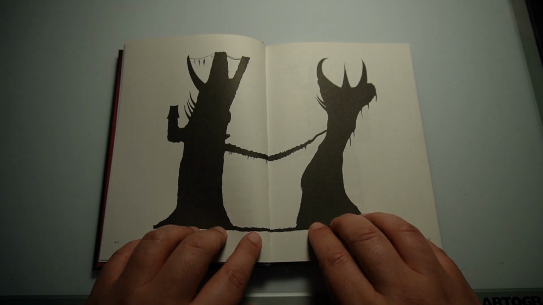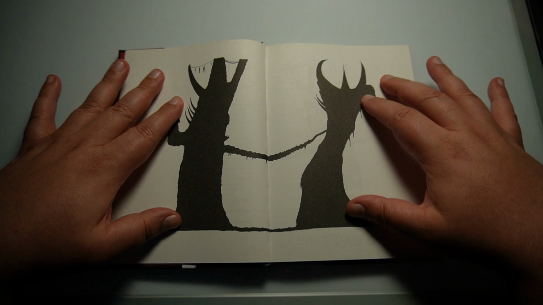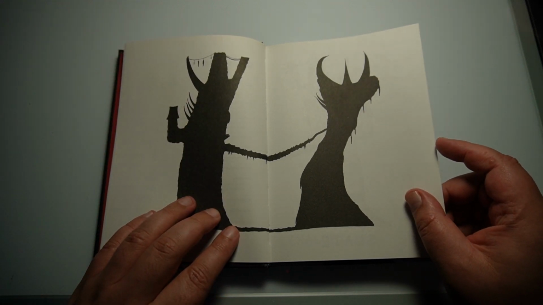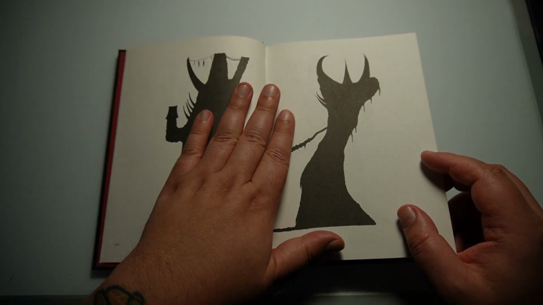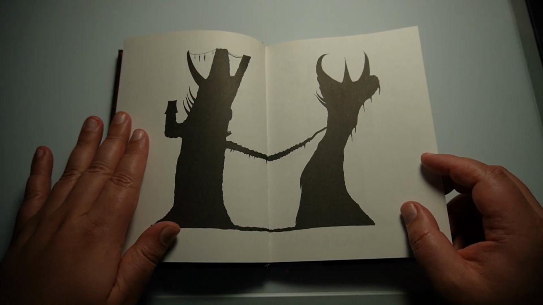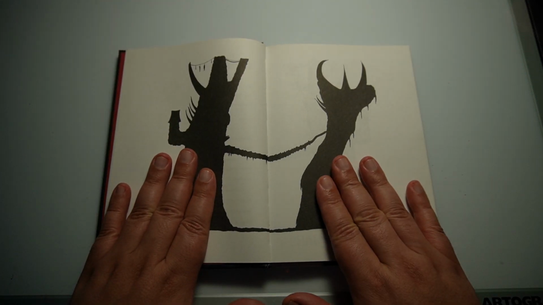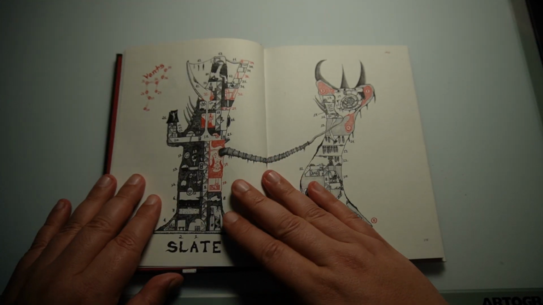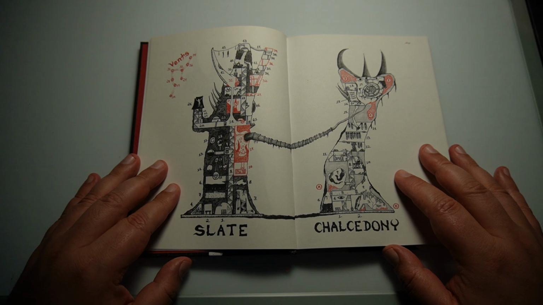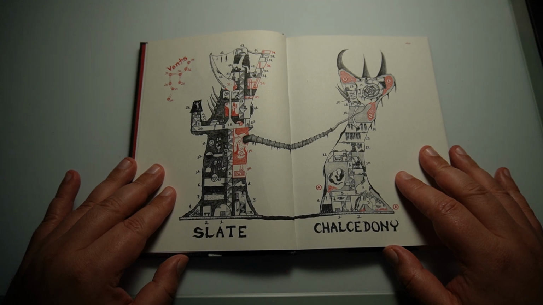There is a cool blackout version of the map here. So if you want to use this for digital representation or show your party what the silhouette of the towers is, this is for you. This is the Slate Tower, this is the Chalcedony Tower, and this is the umbilical cord between them. This is the map. It's a little wild to read this map, but it is usable in the end.